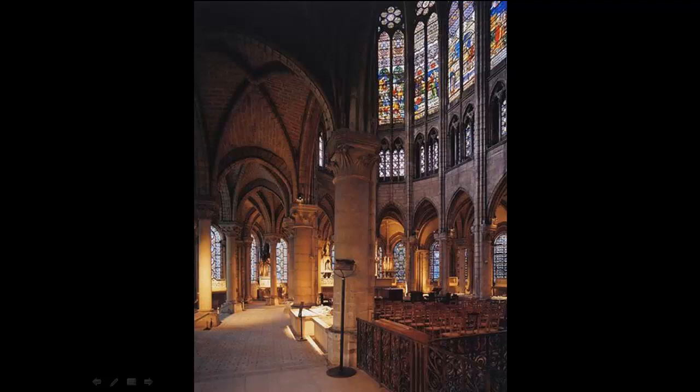I wanted to give you a little background about why this is happening. Why are they wanting to build churches like this? We actually can pinpoint this to a very specific person. There was a man named Abbot Suger, and he was the Benedictine abbot at the church of Saint Denis, so there were some monks associated with this church.